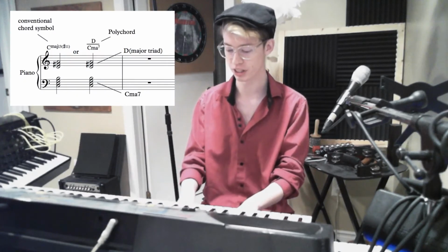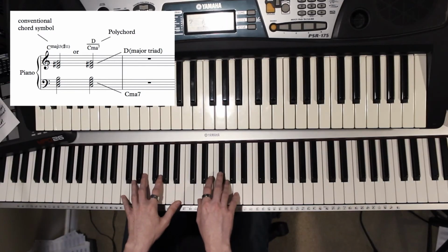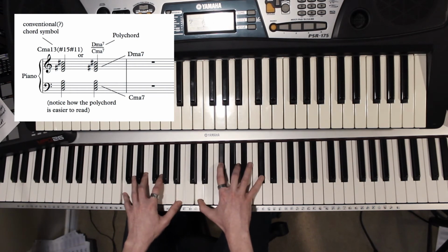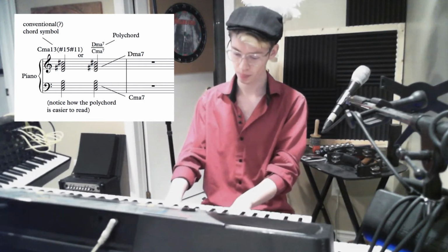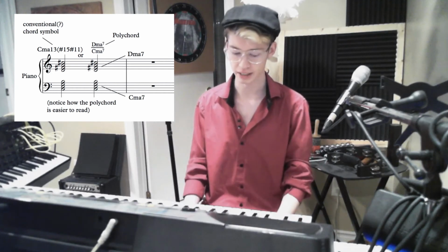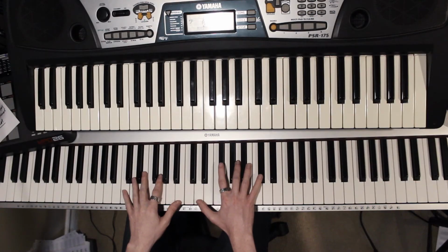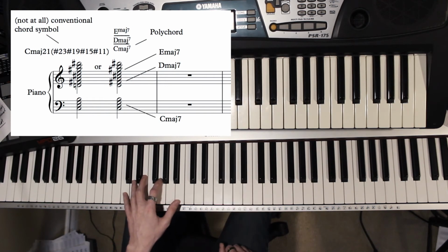So using slash chords, and then polychords as well, which would be like, for example, D over C major 7, which traditionally would be seen as C major 13 sharp 11, or D major 7 over C major 7, which you could name C major 13 sharp 15 sharp 11. So these are just ideas that you can use, and I think it's a really important learning tool. I think it's really important to use slash chords and polychords as learning tools. And you can even do a triple polychord, like for example, E major 7 over D major 7 over C major 7.